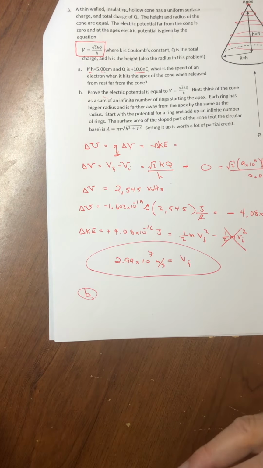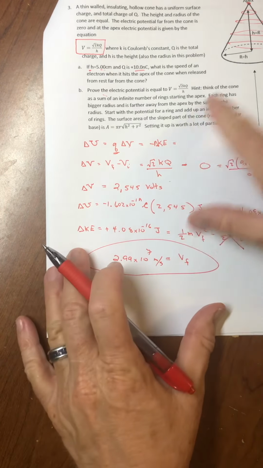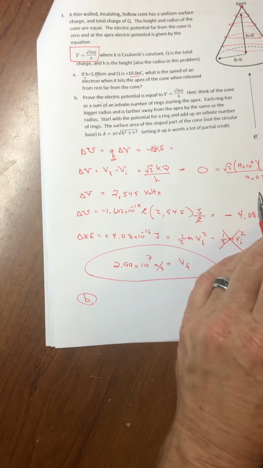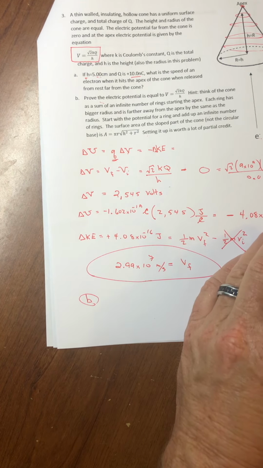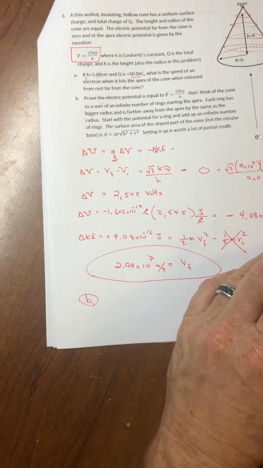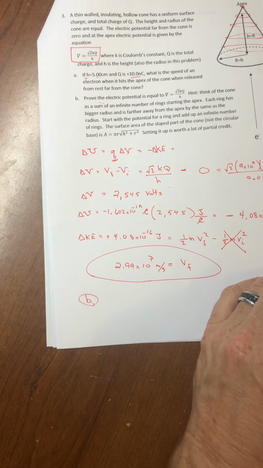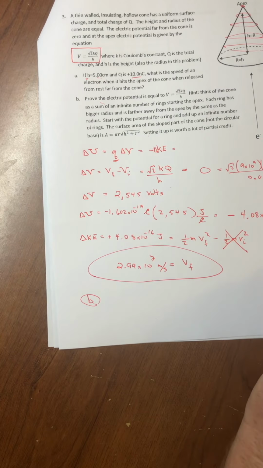I say that because we had some homework problems where we took a sum of a bunch of rings. We had same size rings, and the same size rings ended up giving us the potential from a hollow cylinder. And this is like that, except it's a cone. And there the radius is changing along with the position. But fortunately, they change together, so it's really only like one variable. So it kind of is like the cylinder. You'll see that in a minute.